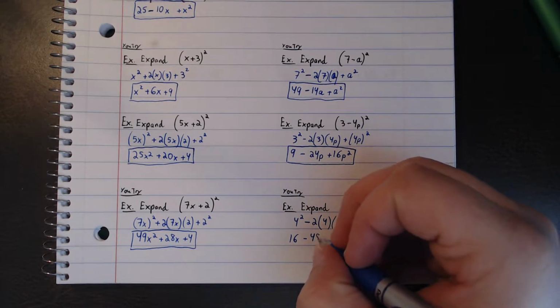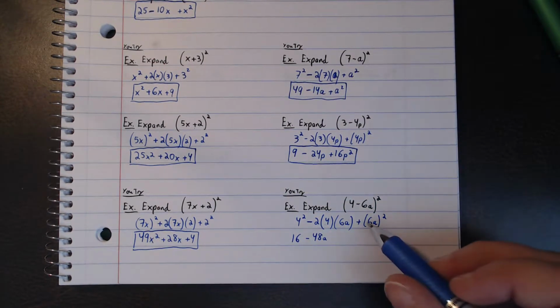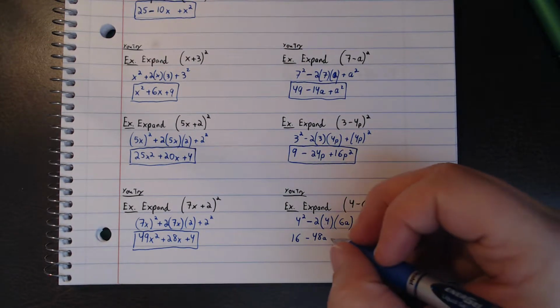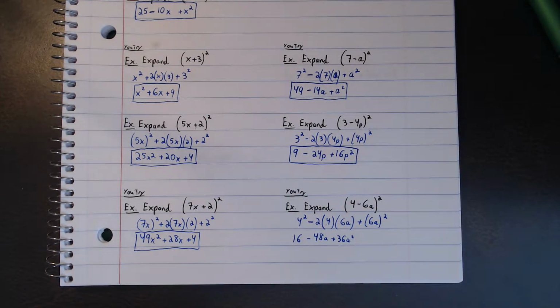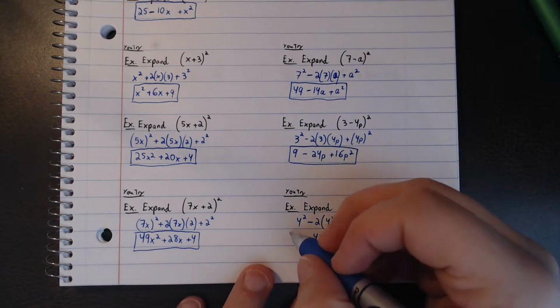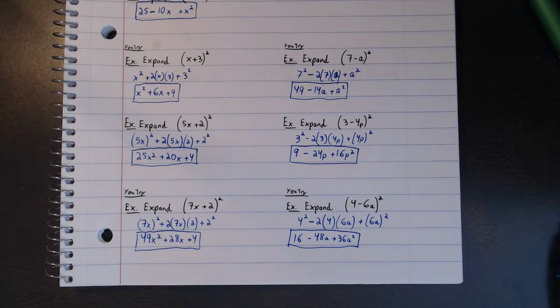So we've got minus 48a. And then we've got 6a squared, so that's going to give us 36a squared. Hopefully you did those ones correct as well.